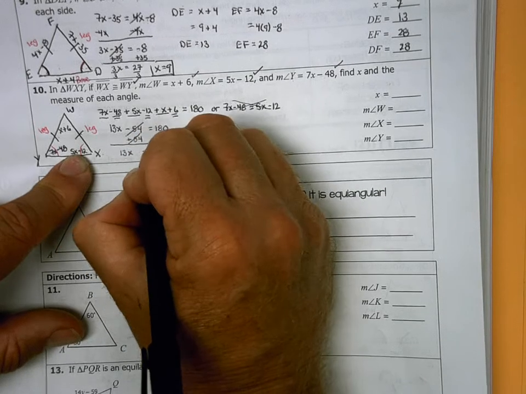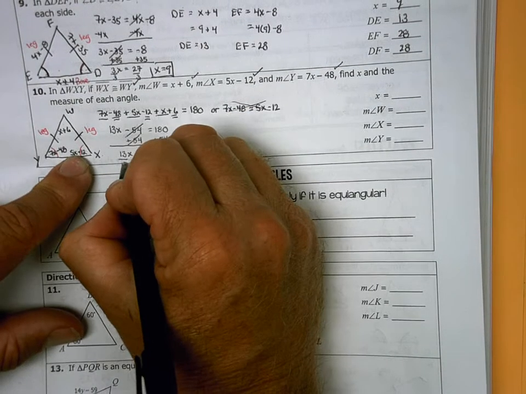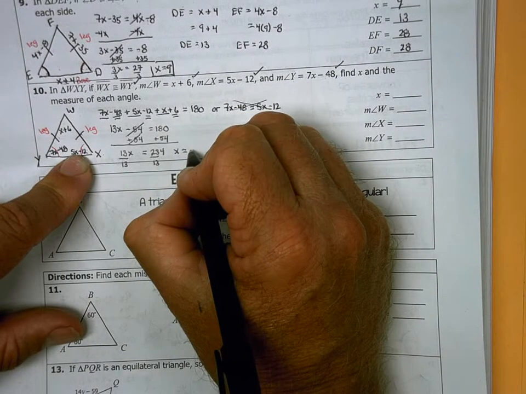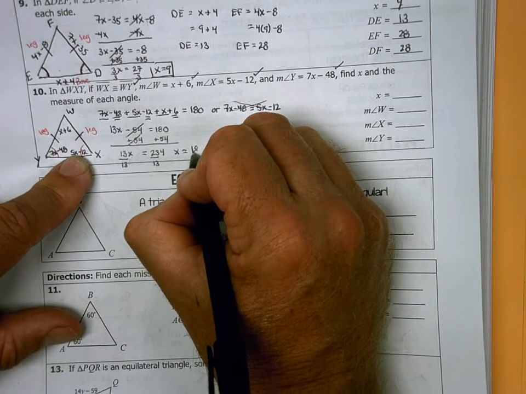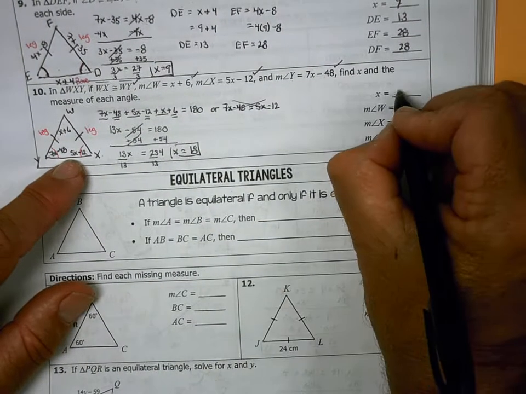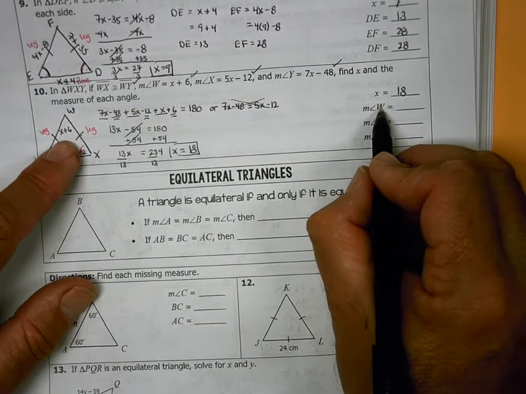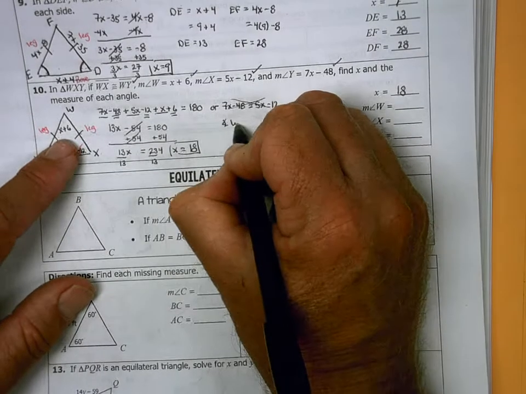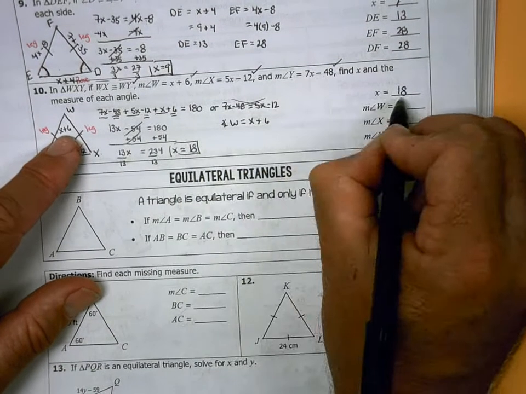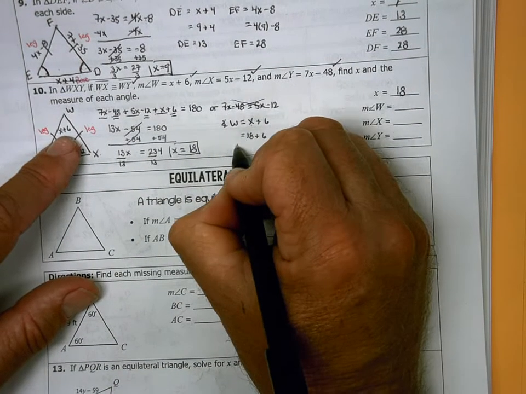13x would be equal to 234. And then I'm going to divide both sides by 13, and that will ultimately get my answer for x. So x is going to be, holy cow, 18. Okay, I believe I did that right. Let's see, yeah, 18. So x is equal to 18. Now I'm going to find the measure of angle W. So angle W is represented by the expression x plus 6. We figured out that x was 18, so substitute 18 for x. We get angle W to be 18 plus 6, so that's 24 degrees.